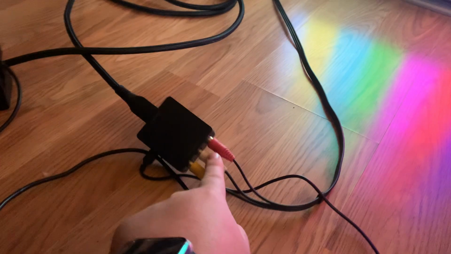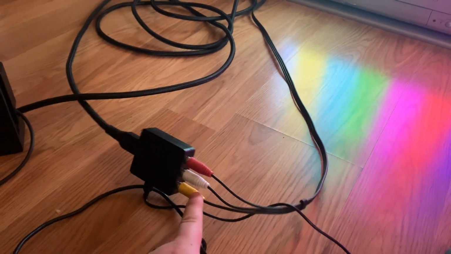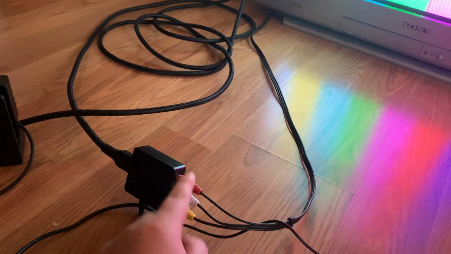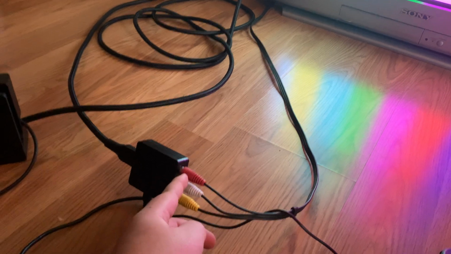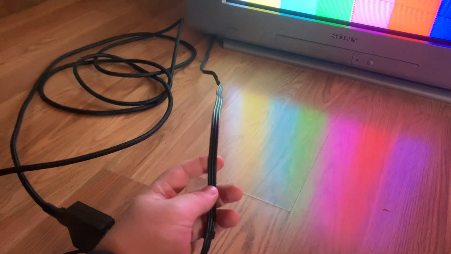Right here, this is RCA. That's a company that is known for making these cables, but these are left and right audio. I don't know which one's left or right. And this one's video. These go into this little jangled mess of cables into the TV itself, and that allows it to play, well, video and audio.